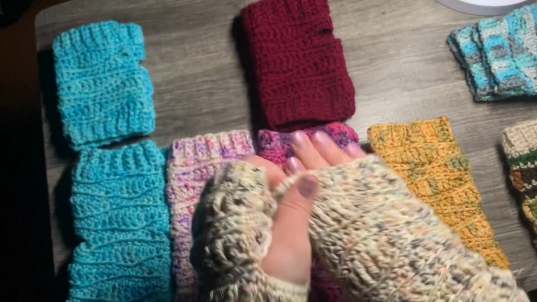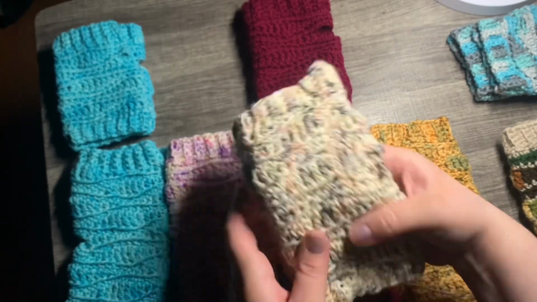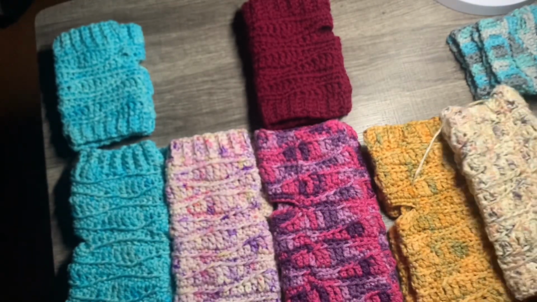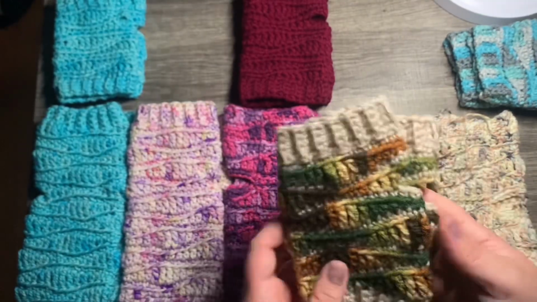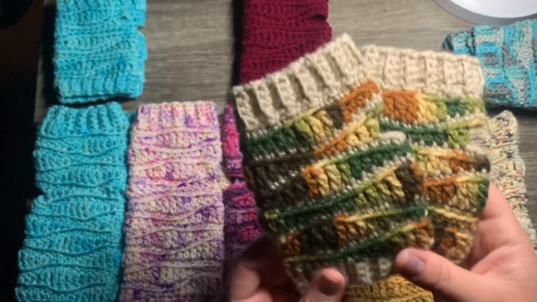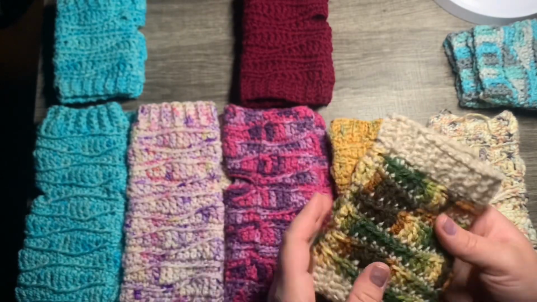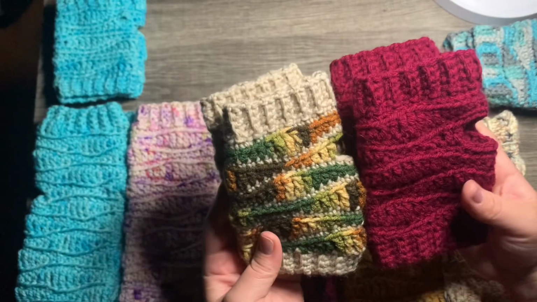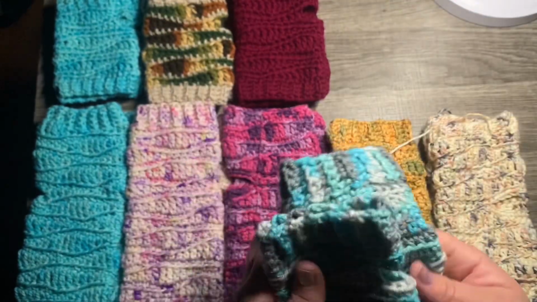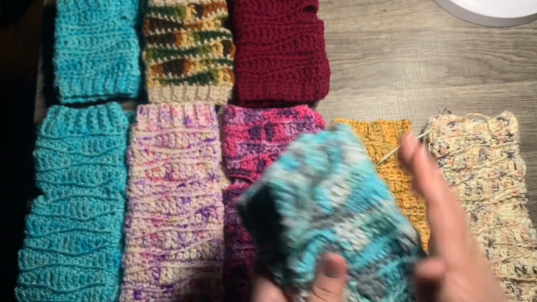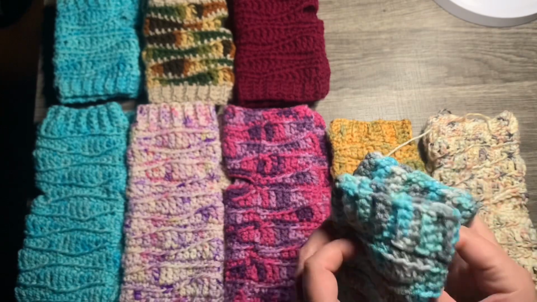I still have to sew the ends in. I didn't throw these on my Etsy because I'm not too sure if I like them. Okay, these are the ones I made today. I love them. So these guys, and I made these as a sample after I made those guys. So I'm loving these too.